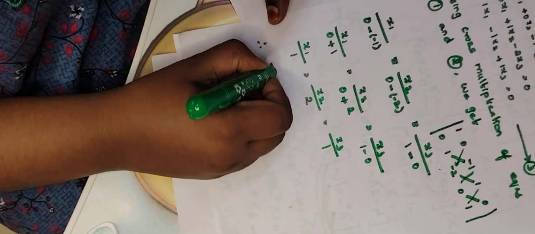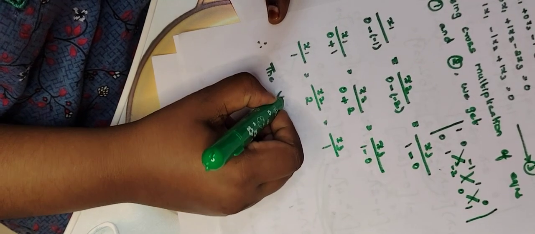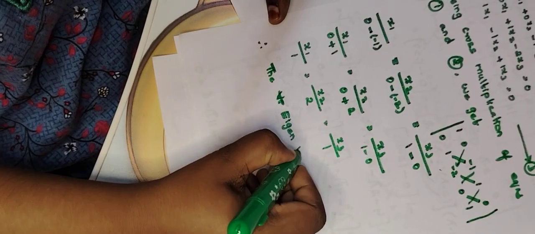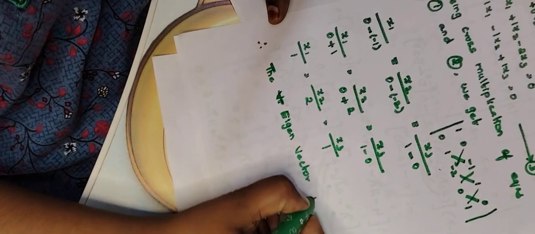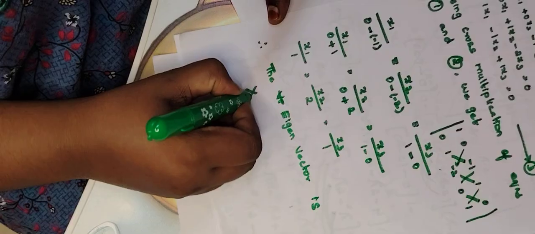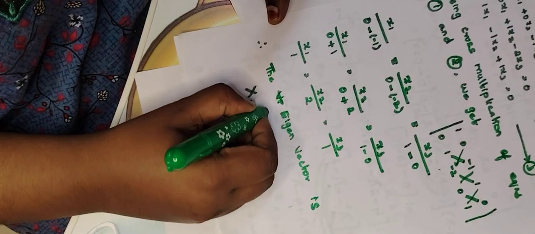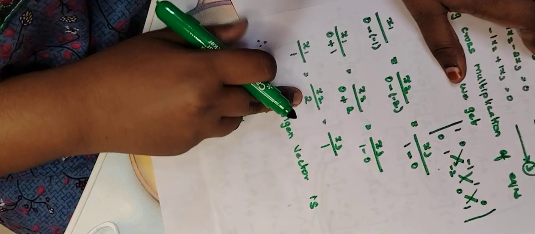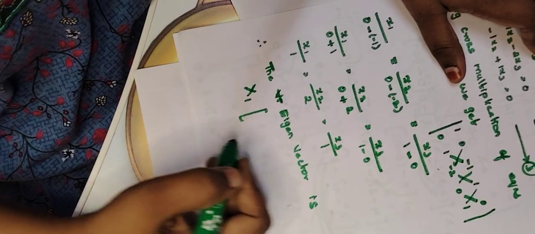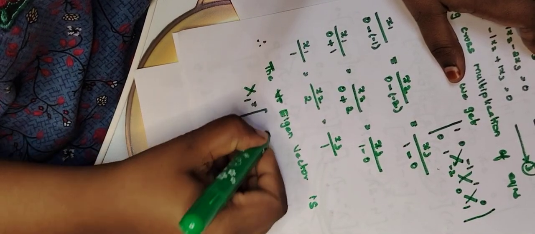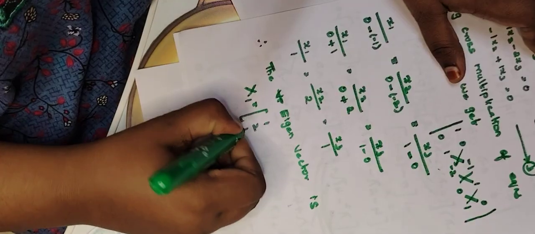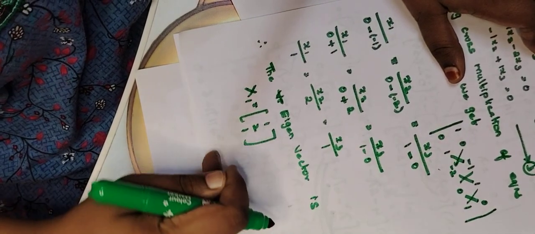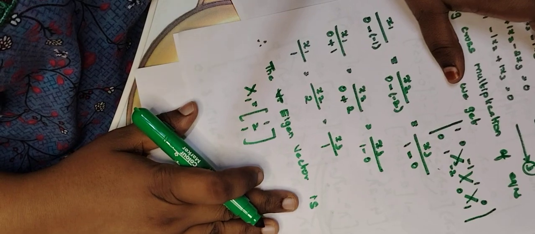Therefore the first eigenvector is, since this is my first eigenvector, I'll write capital X1. So capital X1 is nothing but, the x1 value is 1, x2 value is 2, x3 value is 1. I'll write it column wise. So X1 is equal to 1, 2, 1. The values should be written column wise, 1, 2, 1. Okay, so this is my first eigenvector.